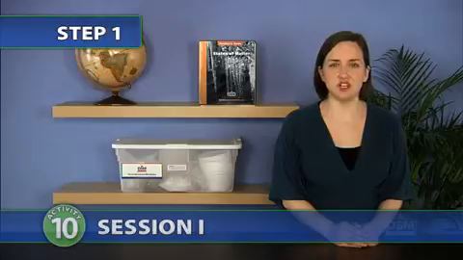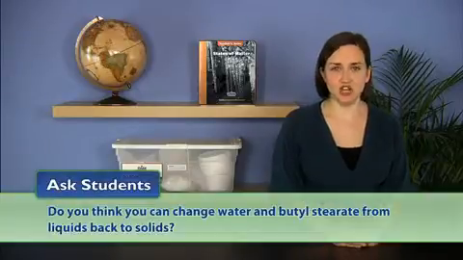To begin Session 1, review Activity 7, in which students changed ice and butyl stearate from a solid state to a liquid state by adding heat. Ask students, do you think you can change water and butyl stearate from liquids back to solids? They will probably suggest cooling the liquids to change them back to solids. Explain that in this activity, students will place water in a freezer and observe what happens.